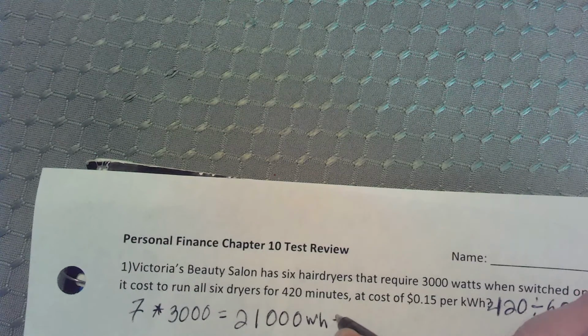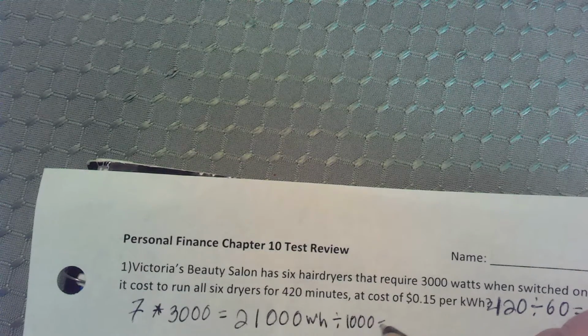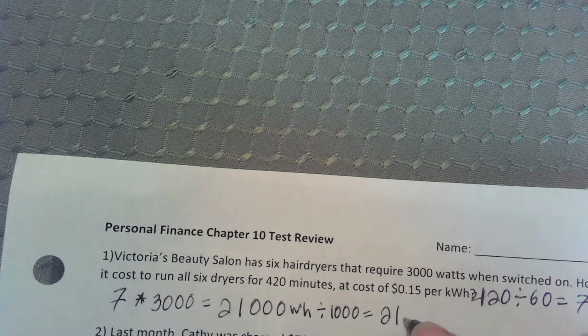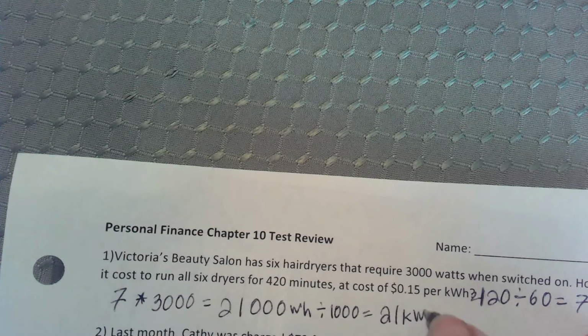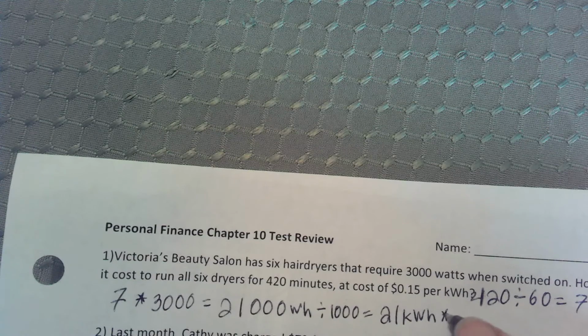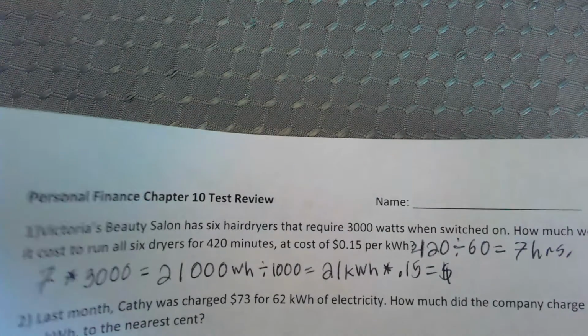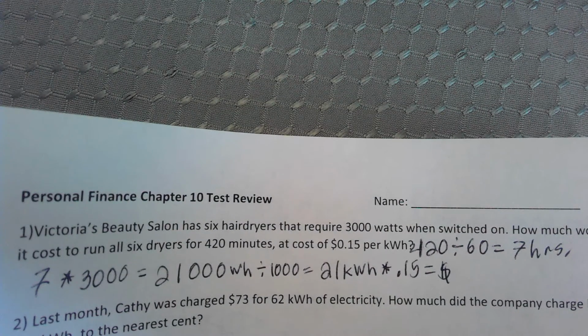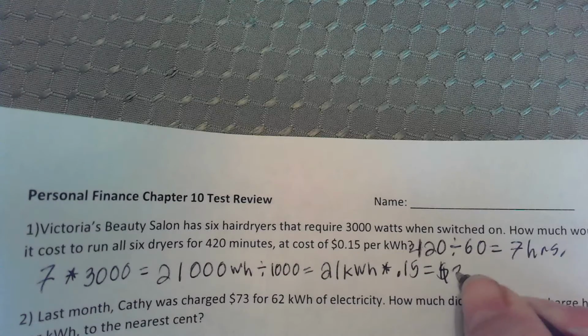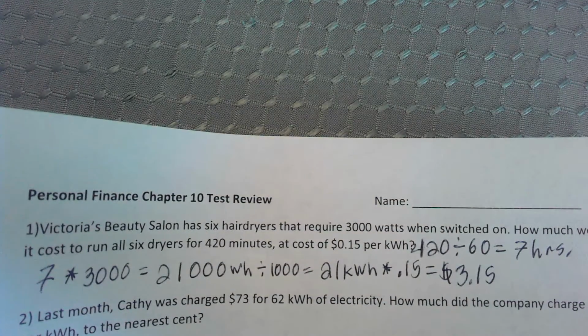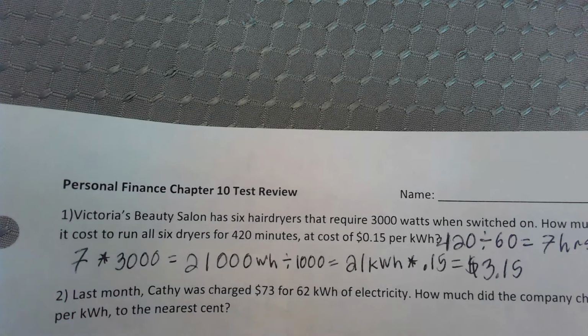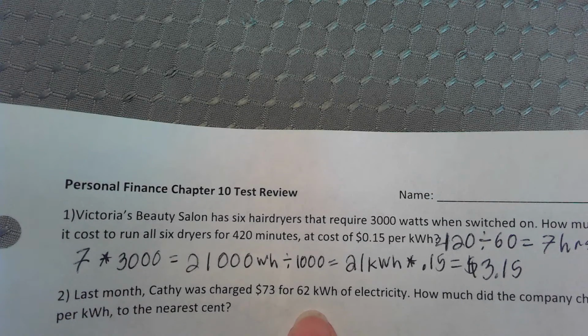And then we take the watt hours and we're going to divide that by 1,000. And so we get 21. Okay, so that's 21 kilowatt hours. Now we're going to take and multiply that by the 15 cents to get the cost. So we're just taking and multiplying those all together. Remember, those are the steps that we have in our notes. So if you're confused, make sure you're looking back at your notes. So it would be $3.15.